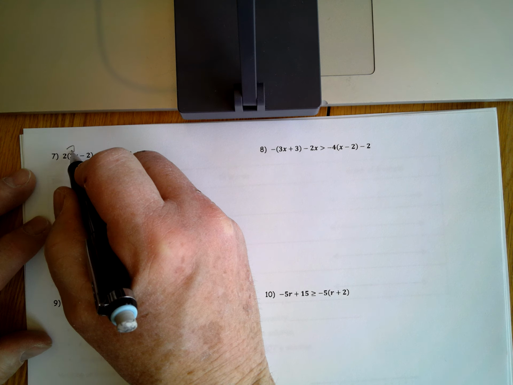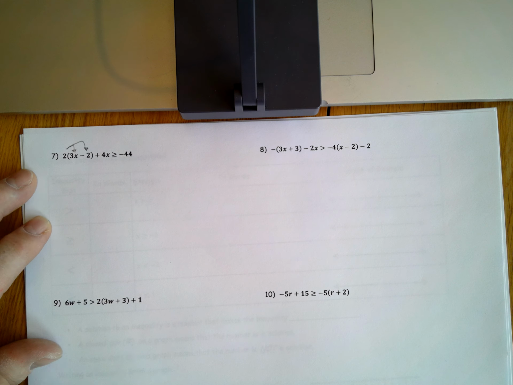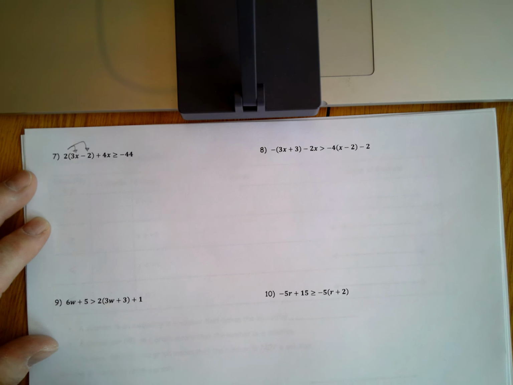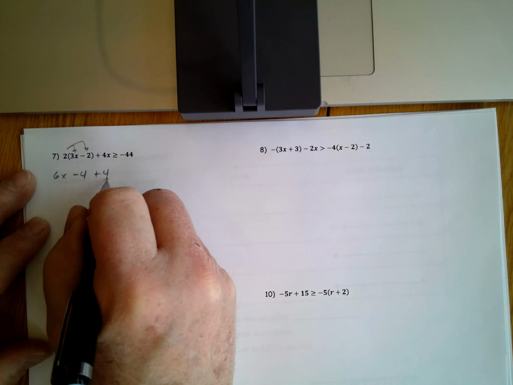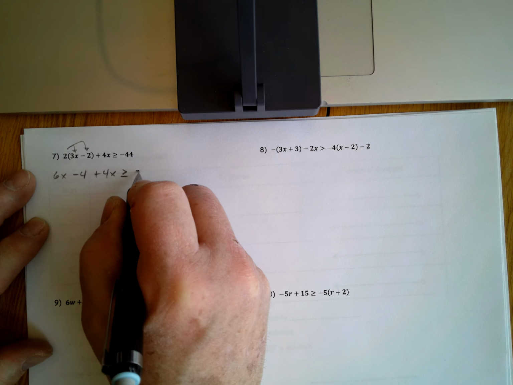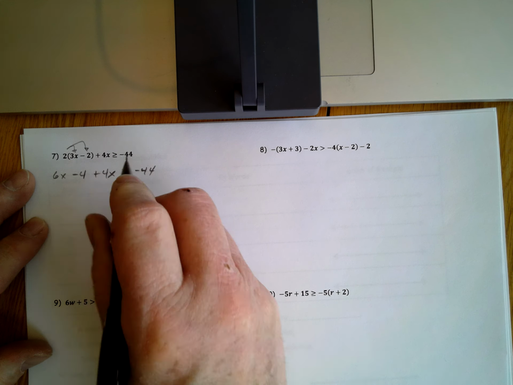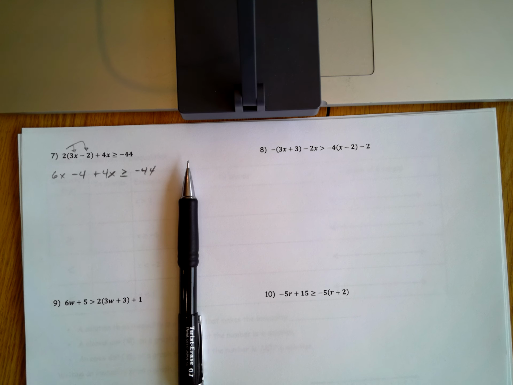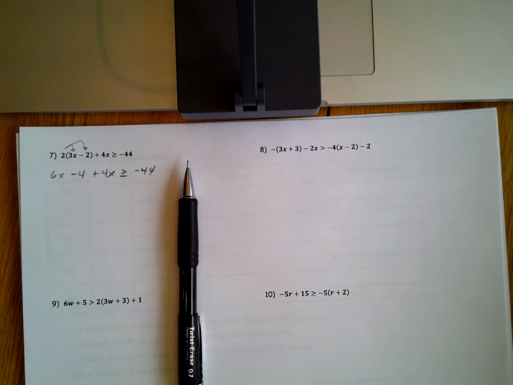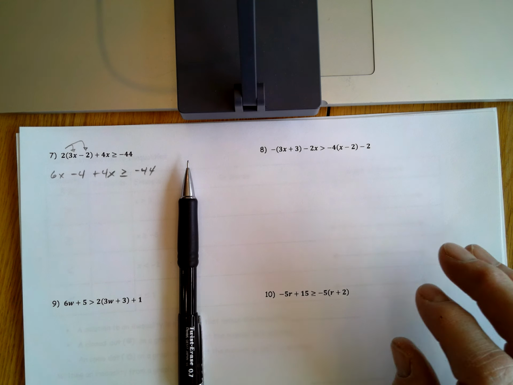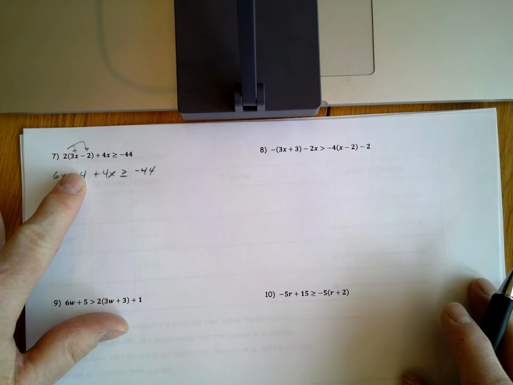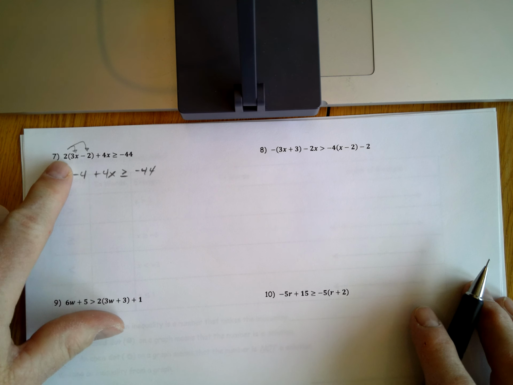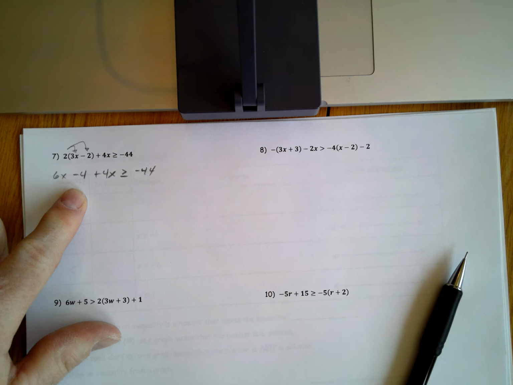Okay, you're going to multiply the 2 through to begin with. And you're going to get 6x minus 4 plus 4x is greater than or equal to negative 44. So I multiplied 2 times 3x for 6x and 2 times negative 2 for negative 4.